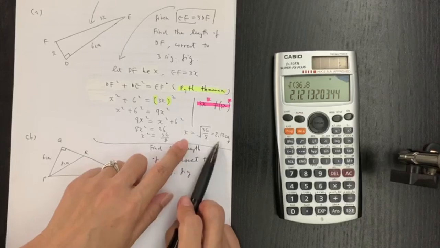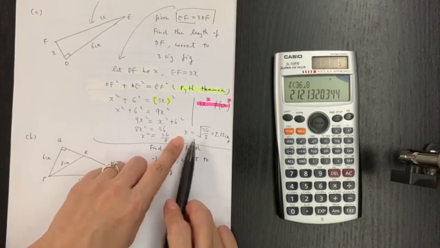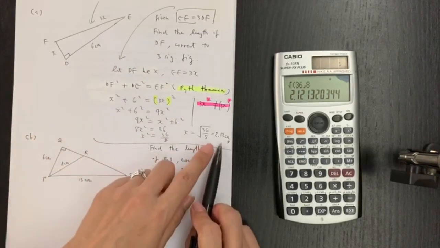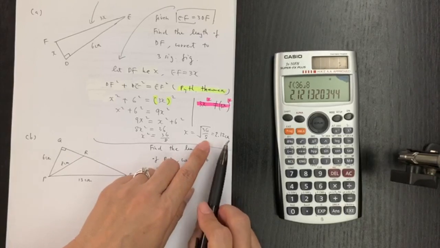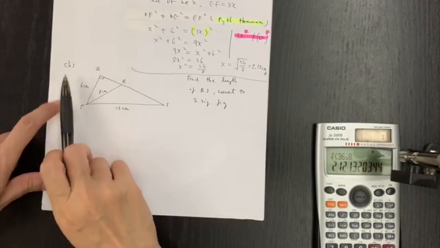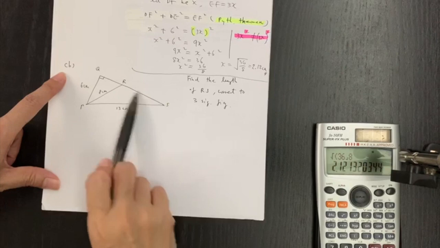Okay, so this is how we find DF, and DF is equal to x. So here is x, so you can write your answer statement saying that DF is equal to 2.12 cm. Okay, so next we have this triangle.